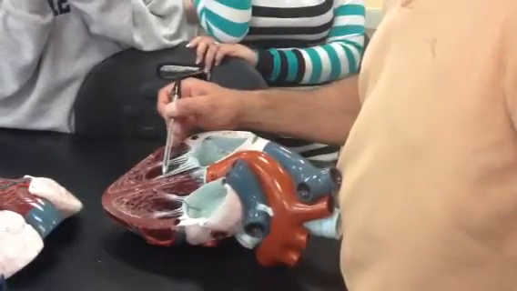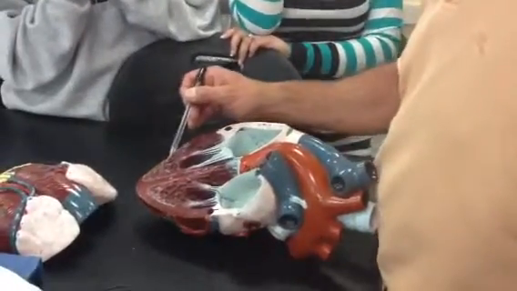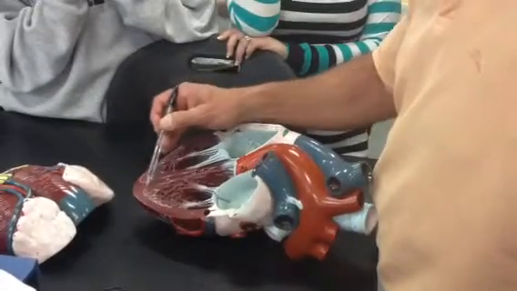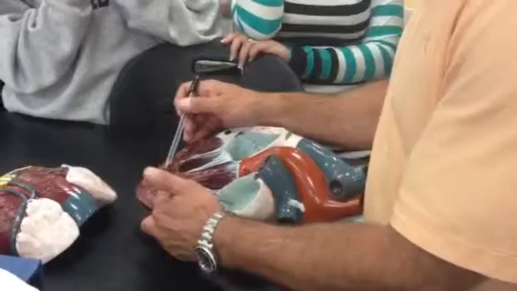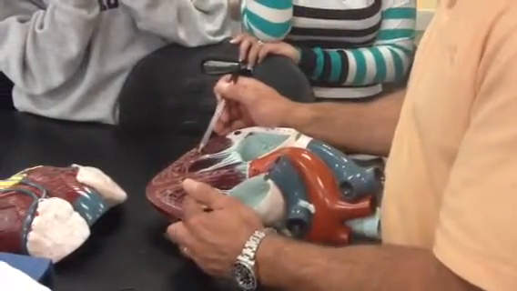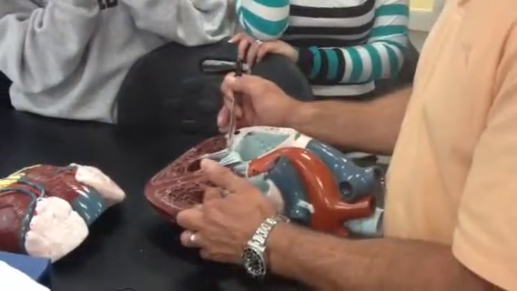Impulses travel down the right bundle branch to terminate in the Purkinje fibers, and similarly on the left side, that's going to result in depolarization of the myocytes, papillary muscles. They will pull on the tendons to hold the cusp tight.